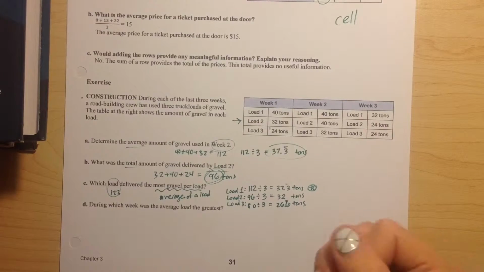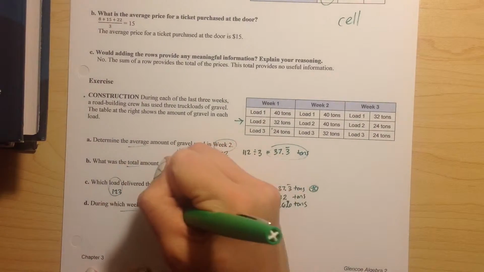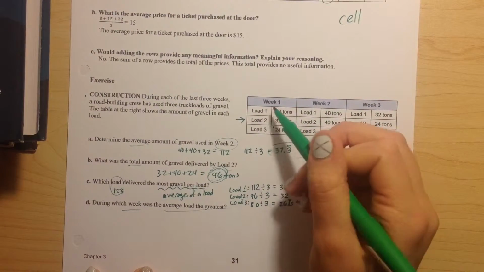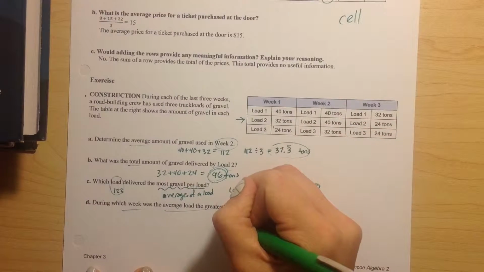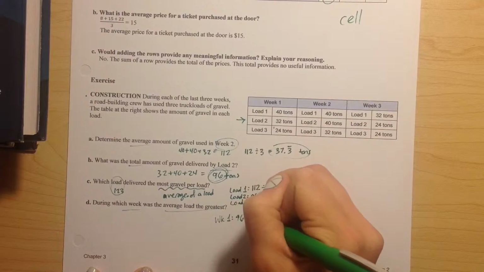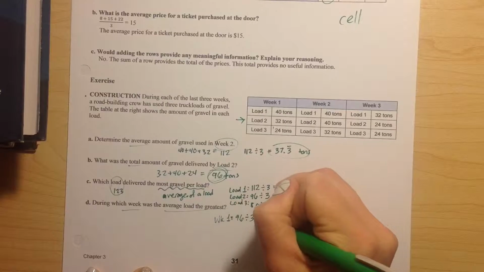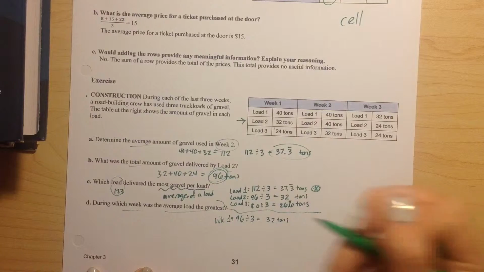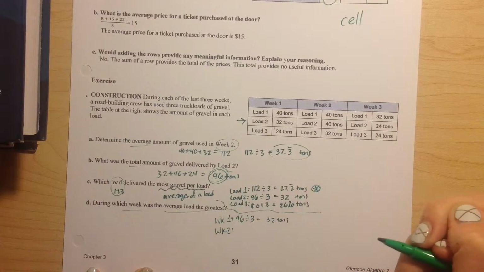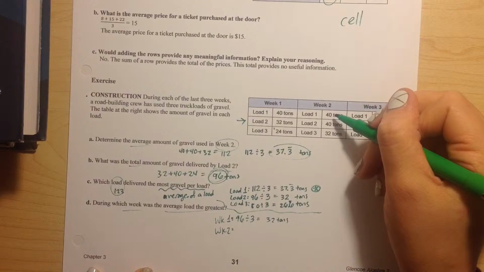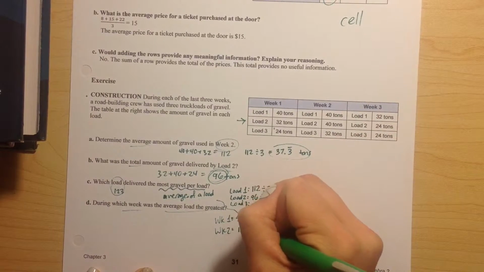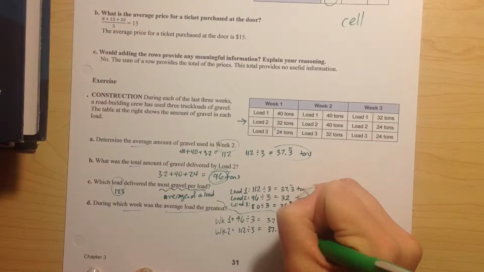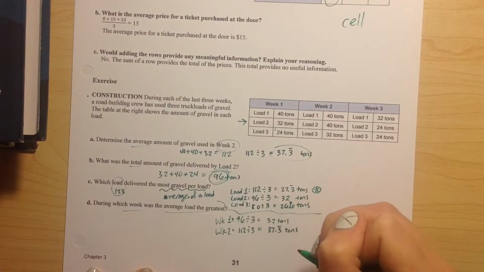And during which week was the average load the greatest? So during which week was the average load the greatest? I'm going to get very similar numbers here. I'm going to get, for week 1, 96 again, divided by 3, which gives me my 32 tons again. This is separate, but they are very similar answers. Week 2, I have 112 again. Divided by 3, I get my 37 and 1/3, or 0.3 repeating again.